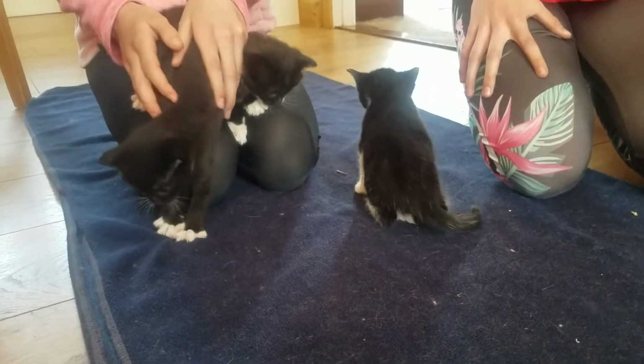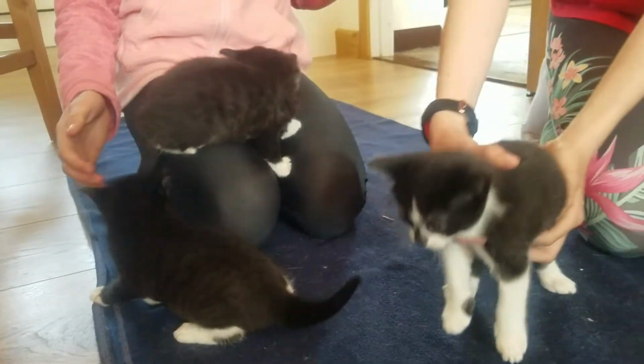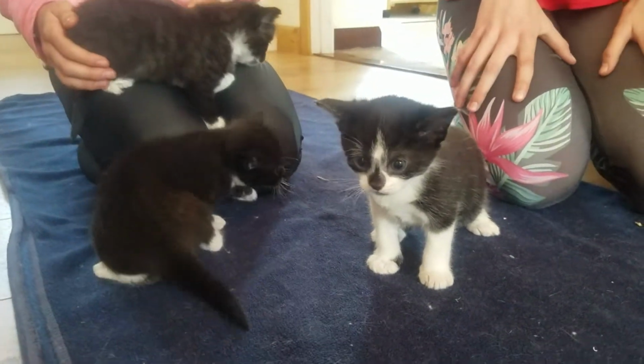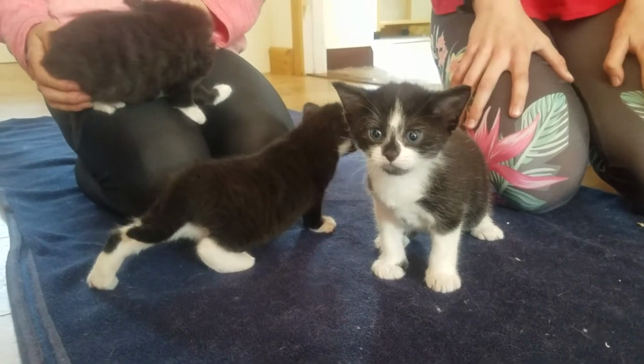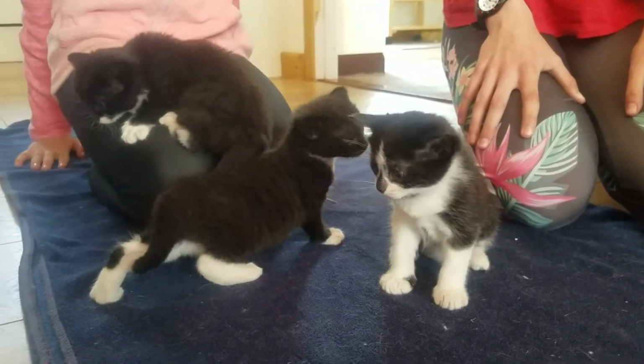Right, so we've got these 3 little munchkins to say goodbye to you this week. They are doing really well. They are trying to walk. They're slightly dazed by the world, aren't you? But you're doing really well. They're trying to wander around and cause havoc.